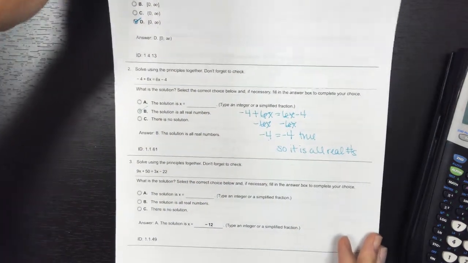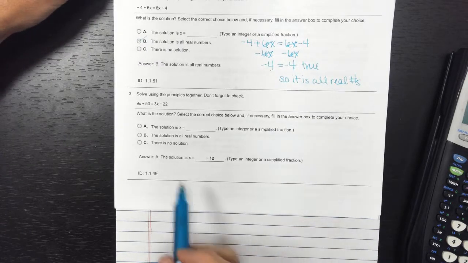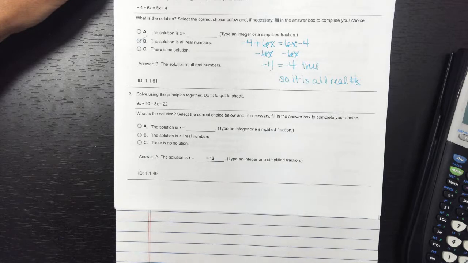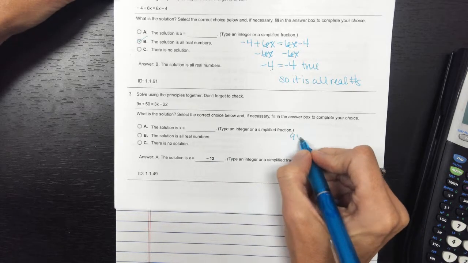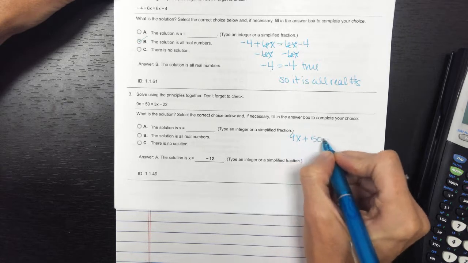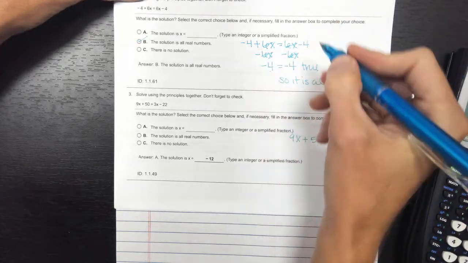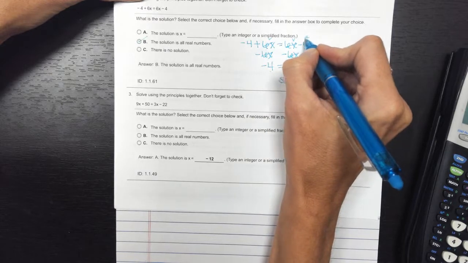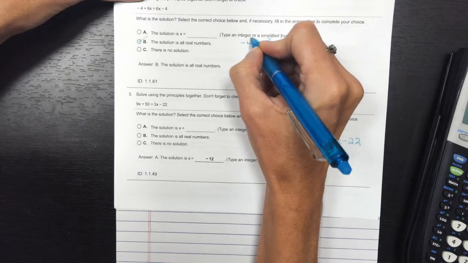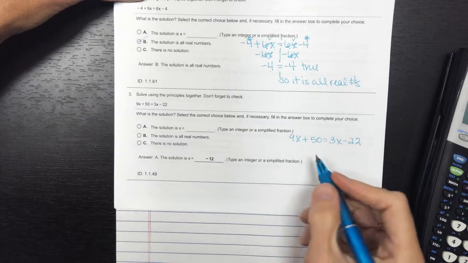Scooting on up here. Yeah, there we go. So again, we're still in section 1, it looks like, another solving equations. So I'm going to write it where we've got some more room. 9x plus 50 equals 3x minus 22. This is where we didn't do this before, and I should have, but remember we go through and label to get started. Make sure you identify your wall. I just recognized that that was that special case when I jumped on it. So let's do that here.